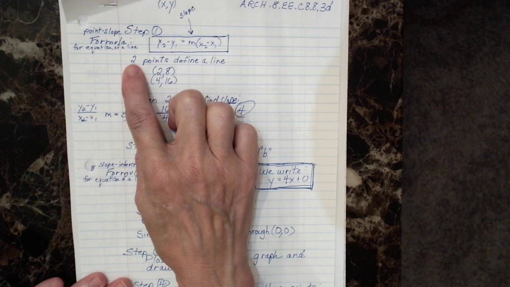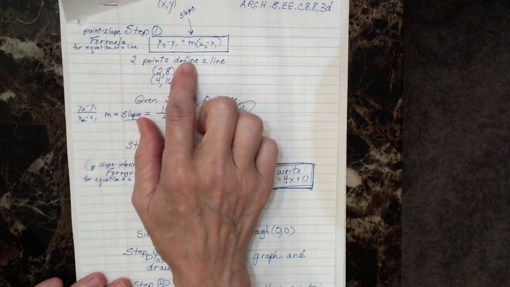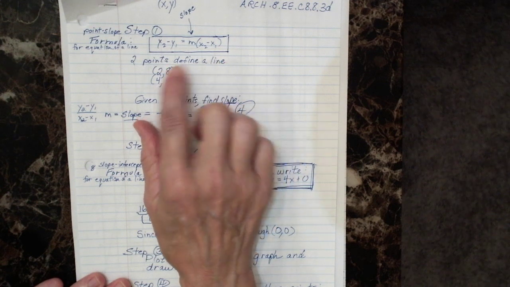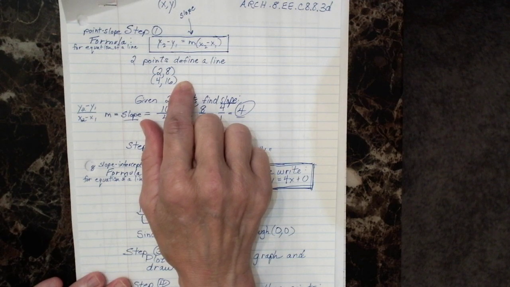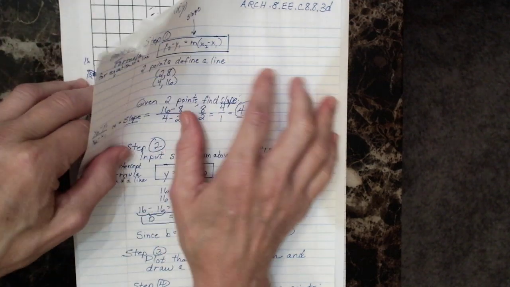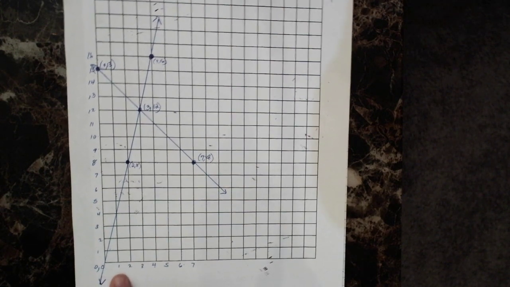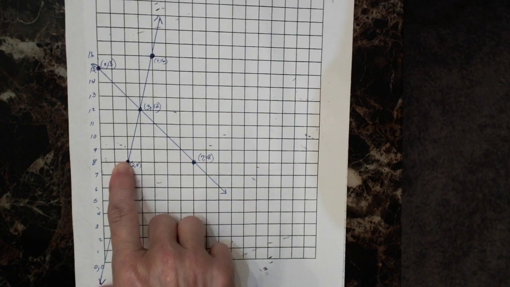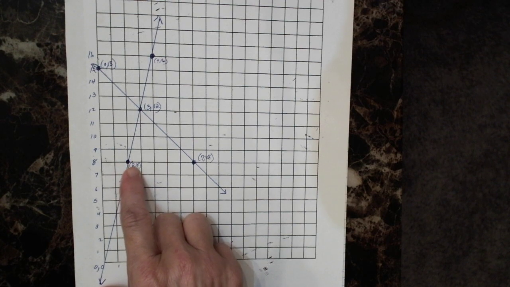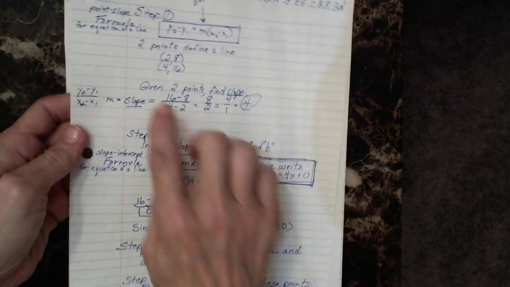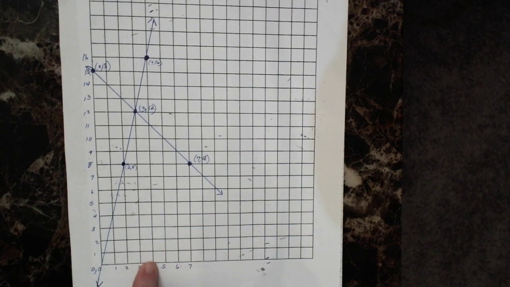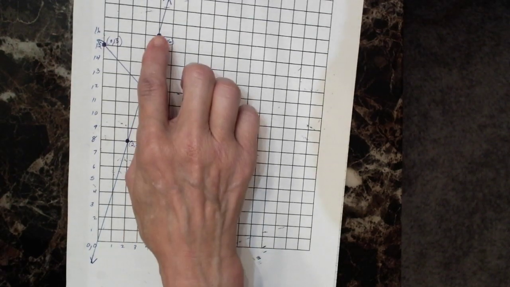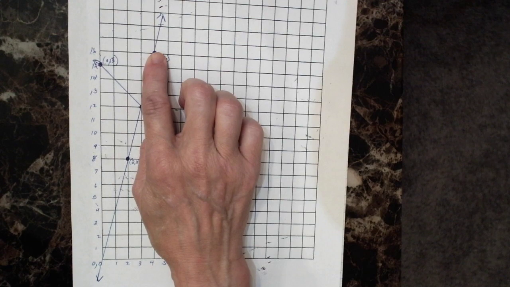So let's walk through this. If you're given 2 points that define a line, so I'm giving these points 2, 8 and 4, 16. Let's go ahead and put 2, 8. You go over 2 and up 8, and plot that point and label it. And the next point is 4, 16. You start at 0, 0, go over 4, and you go up 16. And you plot that point and label it.